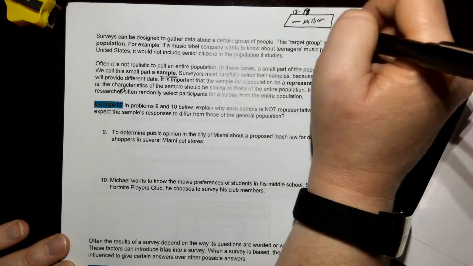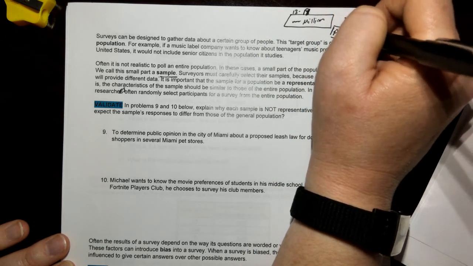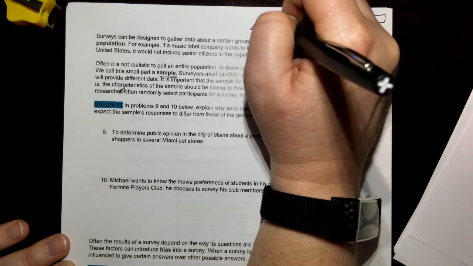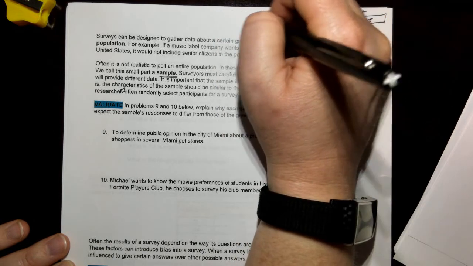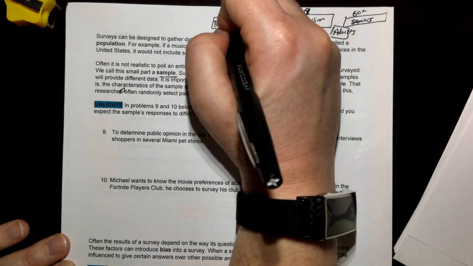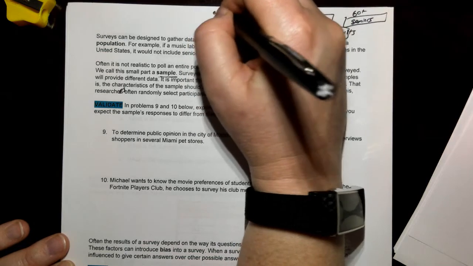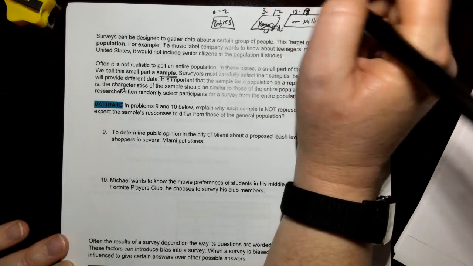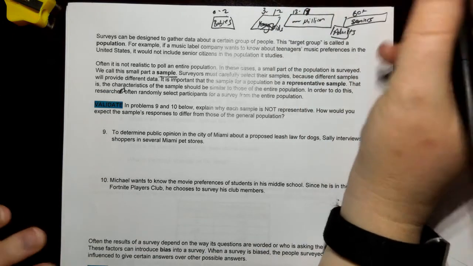Then you have adults, kids, and babies, 0 to 2, 3 to 12, somewhere in there, all right?